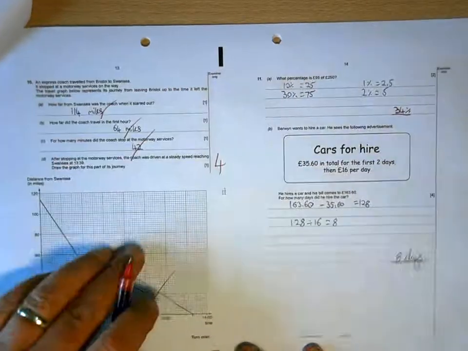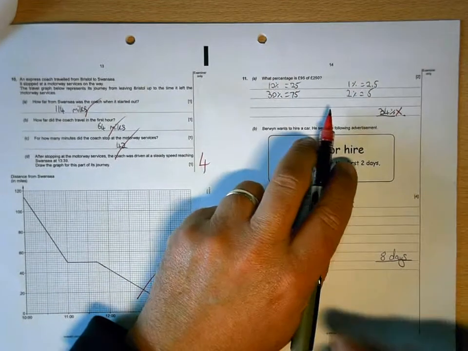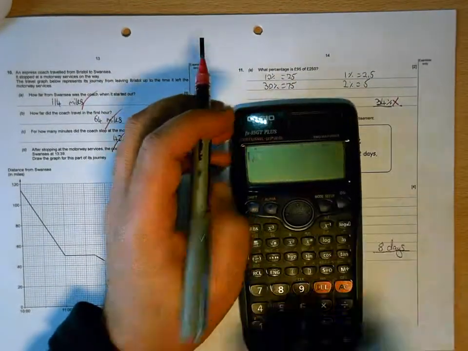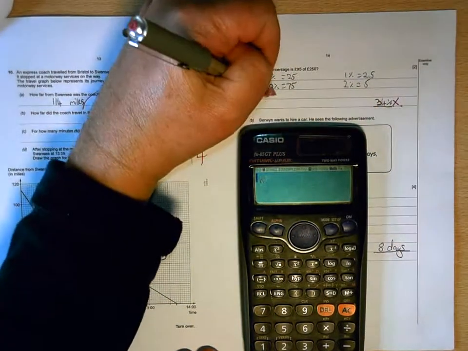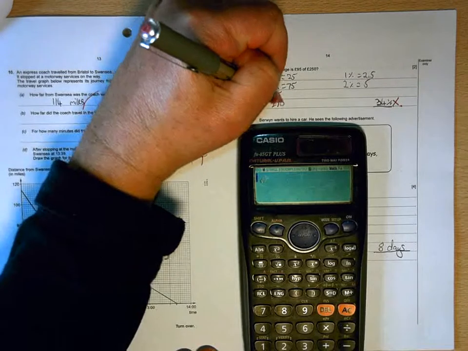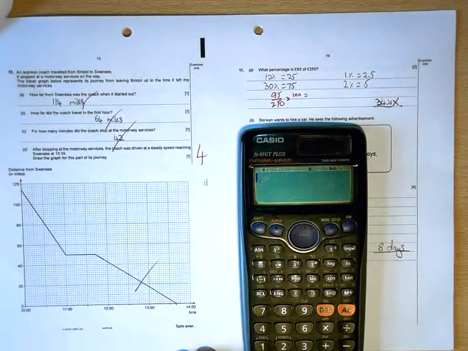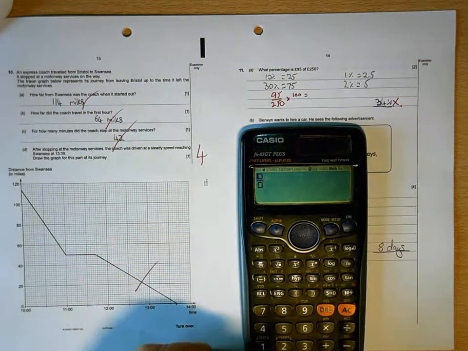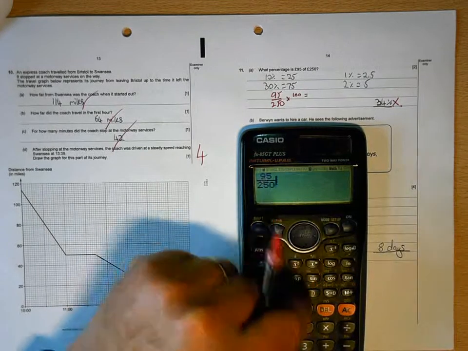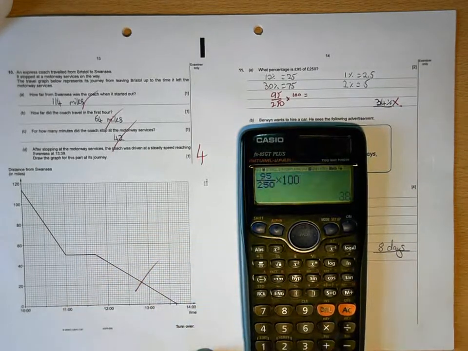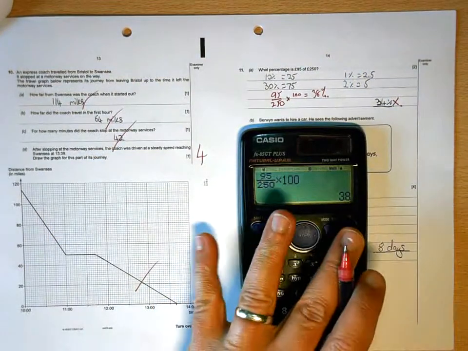That's perfect. 34% is wrong. Now all you need to do here, remember you're allowed to use a calculator on this paper, so use the fraction button on your calculator. 95 out of 250, you would write like that, and then to turn it into a percentage, you times it by 100. So on your calculator, there's your fraction button, 95 on top, 250 on the bottom, times 100 equals 38%. So you weren't far out, but what you did was wrong.